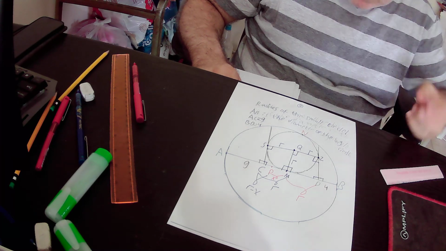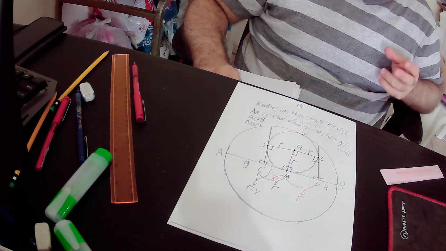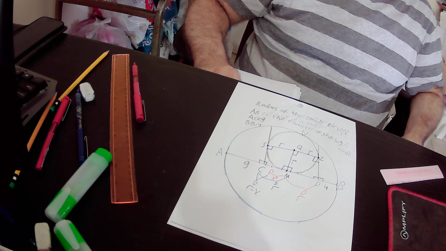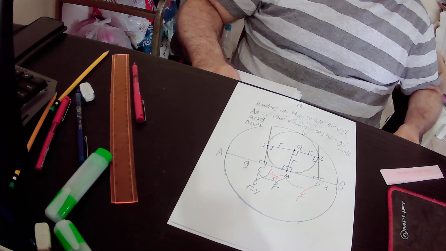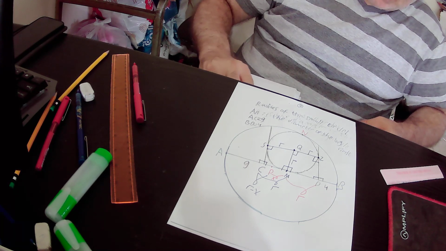This QP equals the difference between the lengths of their radiuses. And the difference between the lengths of their radiuses is actually capital R minus small r.